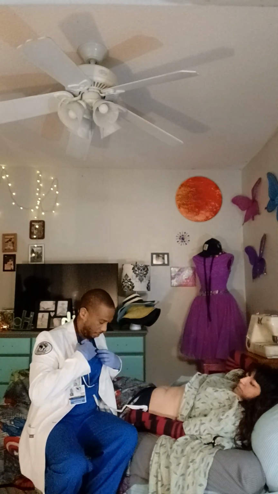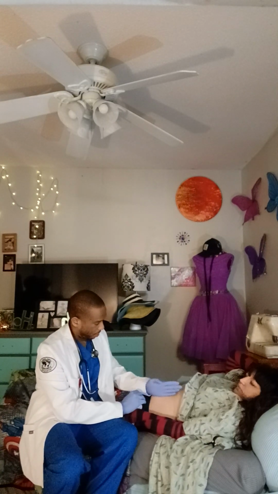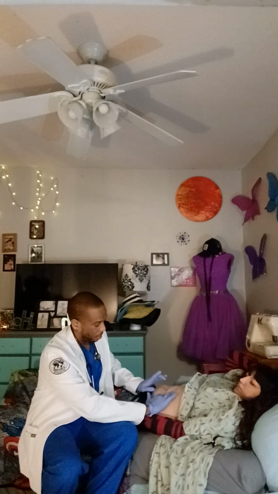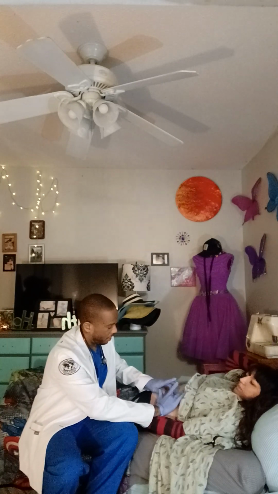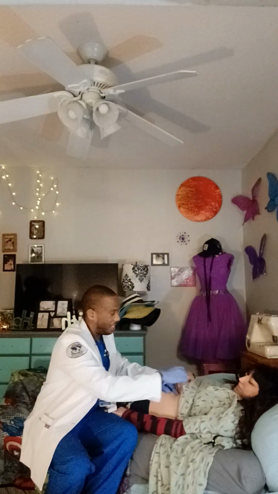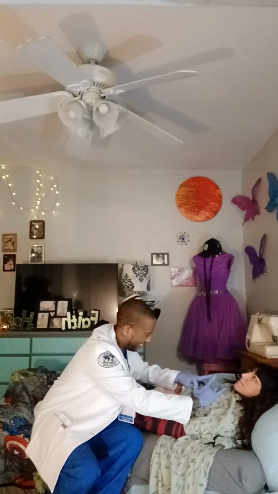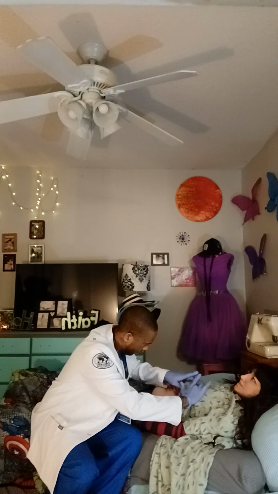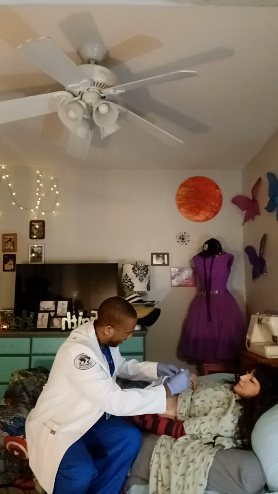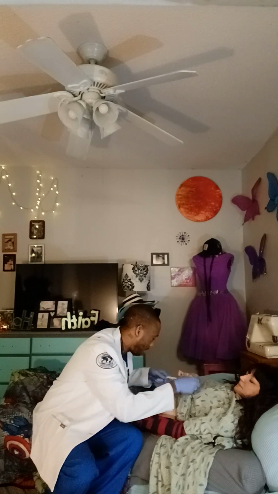We start by percussing the midclavicular line on the right, below the umbilicus. You percuss until you hear dullness. Go ahead and put your finger there for me, please. Now we go from the top down as well. Now we're going to measure this.